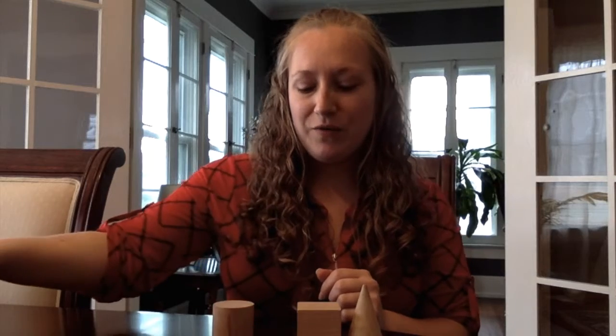So let's see what I can build with these shapes. First, I have to find the shapes that I can build with. Can I build with this one? Can I stack with a sphere? I can't stack with a sphere because it's all round. That wouldn't really work. So I'm going to put that one off on the side. I'll put it in its little holder.